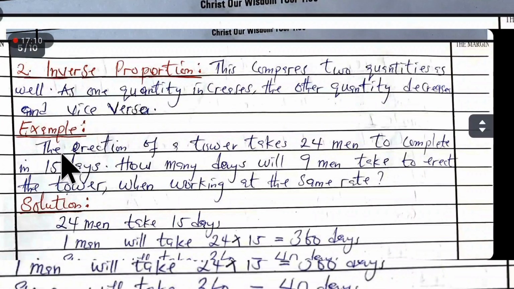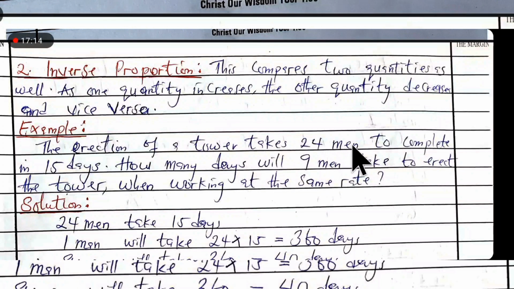All right, look at this example. The erection of a tower takes 24 men 15 days to complete. How many days will 9 men take to erect the tower, when working at the same rate?